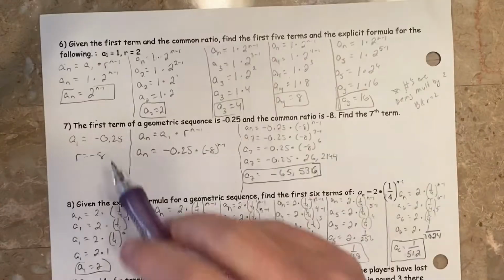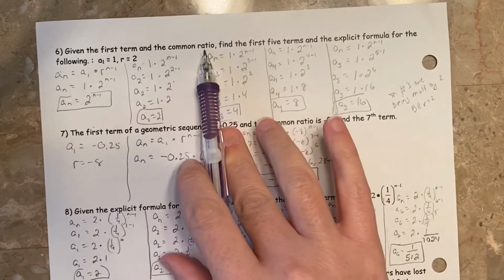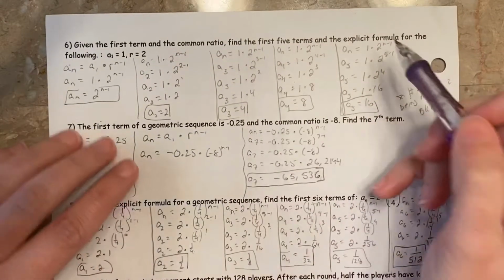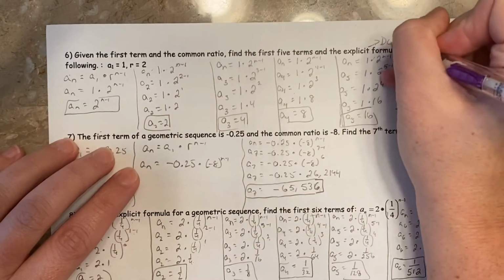Okay, to the back. Given the first term and the common ratio, find the first few terms. Remember, before you get anything else, you have to do the explicit first.